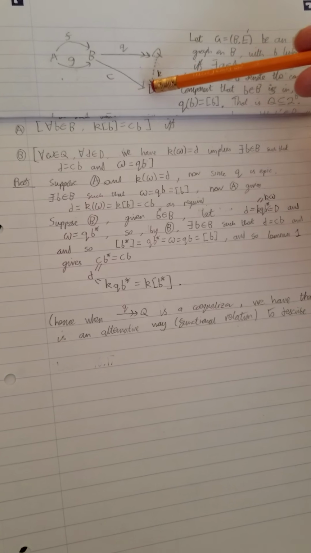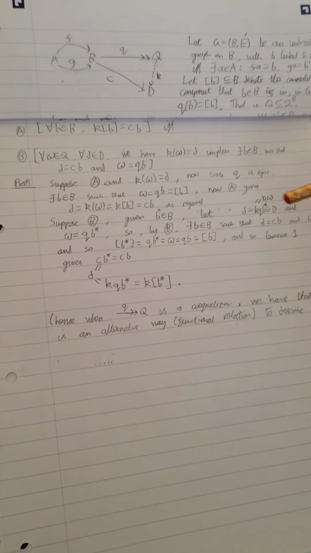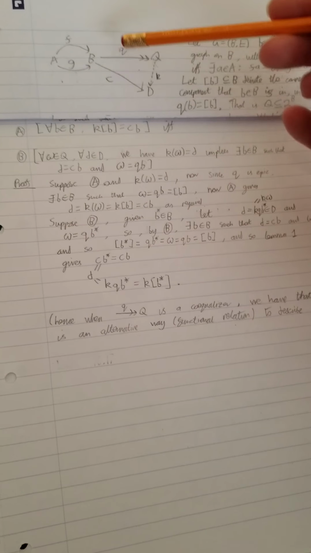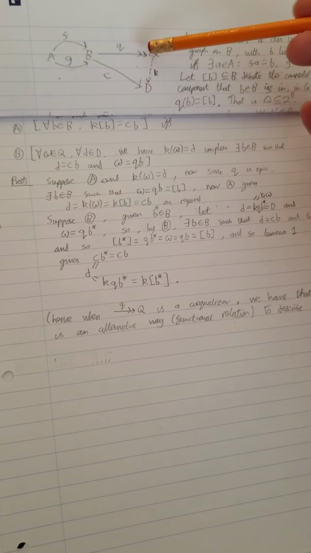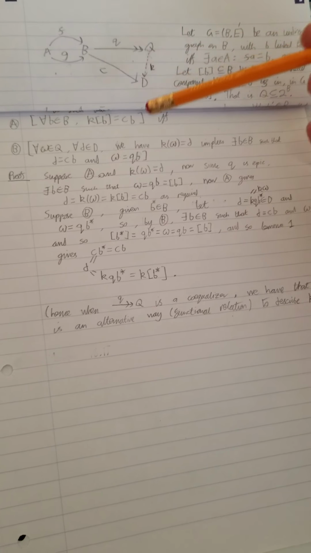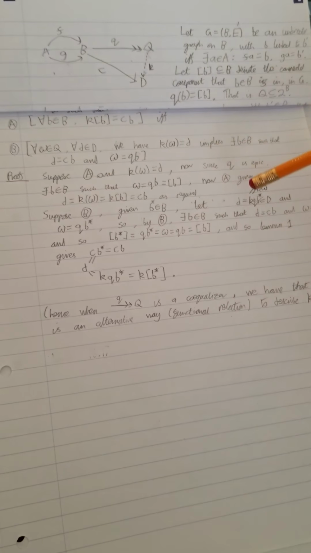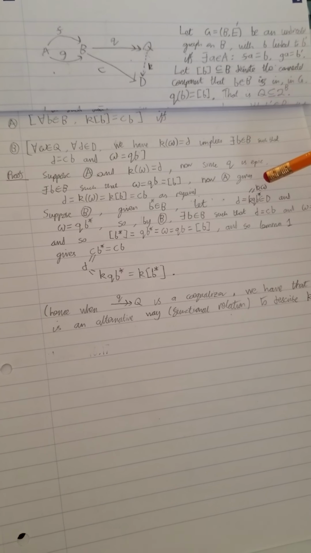That's obviously going to be an element of capital D. And we'll also let W equal Q of B star. So notice then that means that D is equal to K of W.